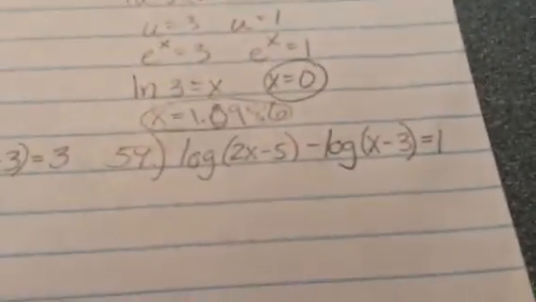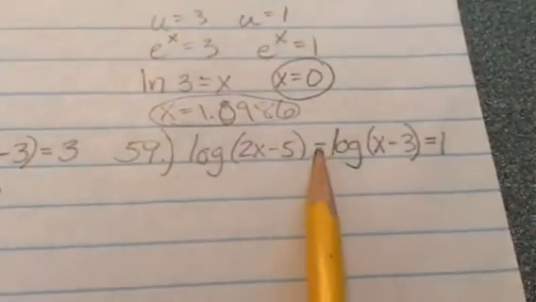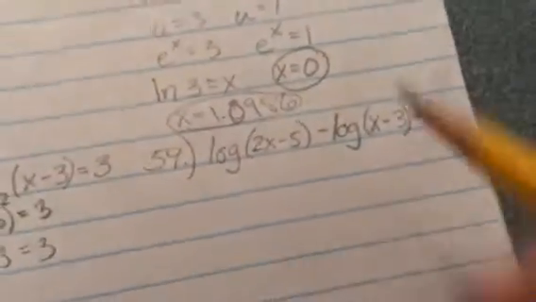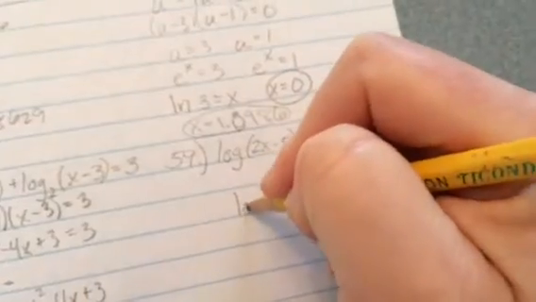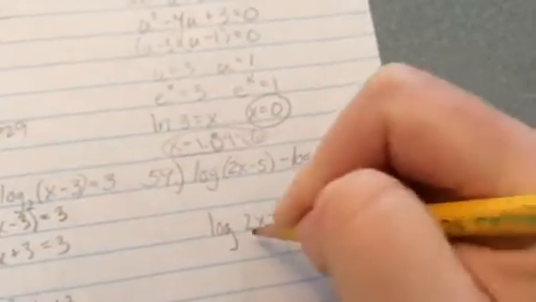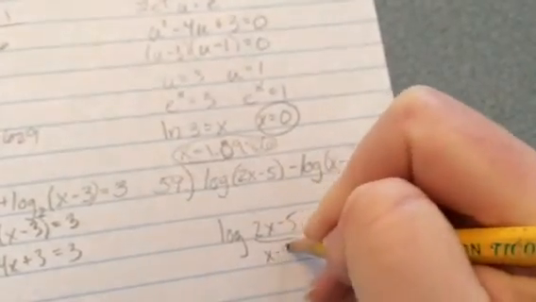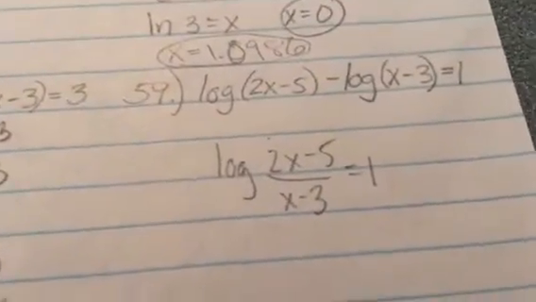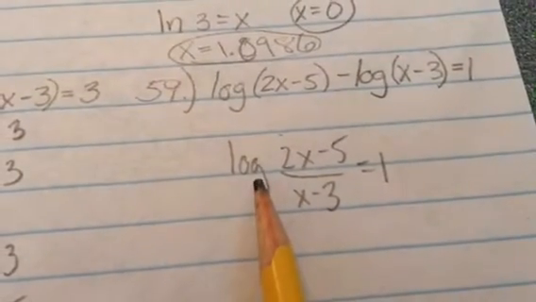How would I do this one? How do I condense a subtraction problem? That's division. So I get log of 2x minus 5 over x minus 3. And again, how do I solve it when I can't solve it in log form?